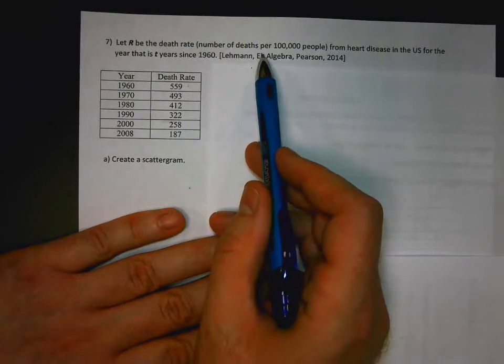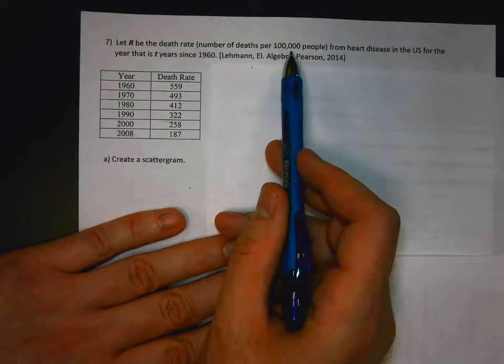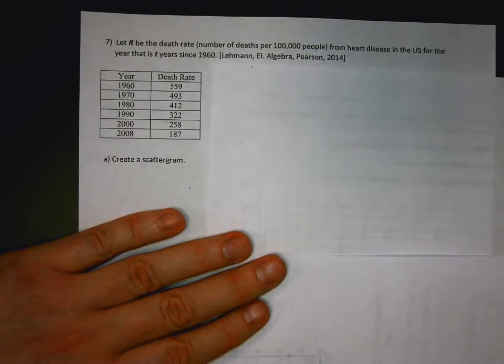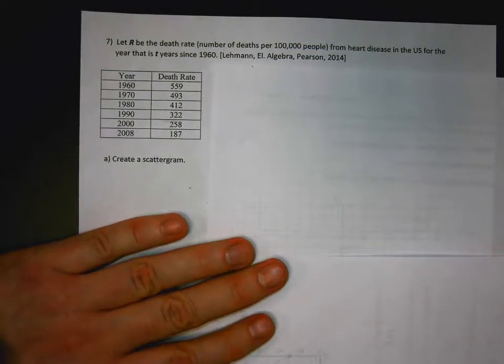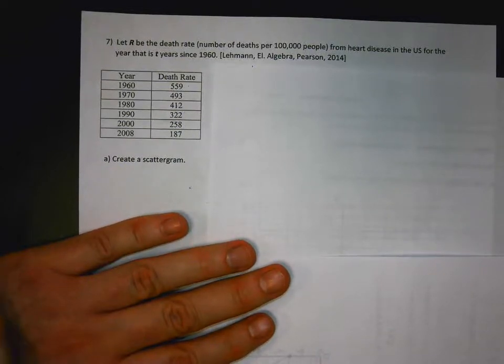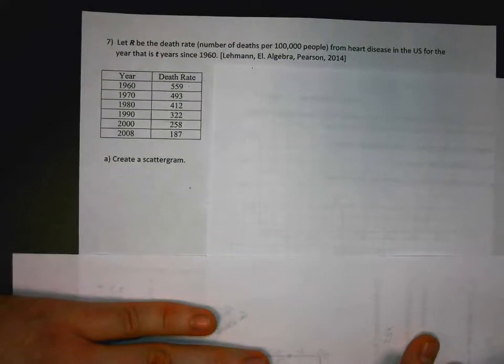The reason they use that number of deaths per 100,000 people is because the population is constantly changing. So it wouldn't be a good way to look at it as just the number of deaths in the U.S., because the number of deaths may be going up due to heart disease, but there are also more people as time goes on. So just looking at the number of deaths would be a very tricky way of reporting deaths due to heart disease.